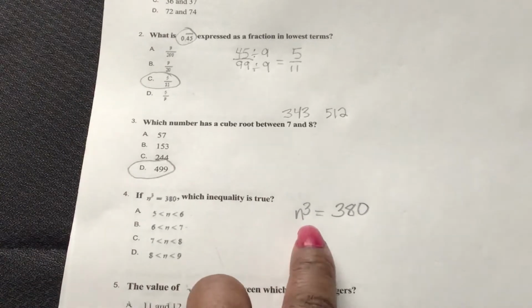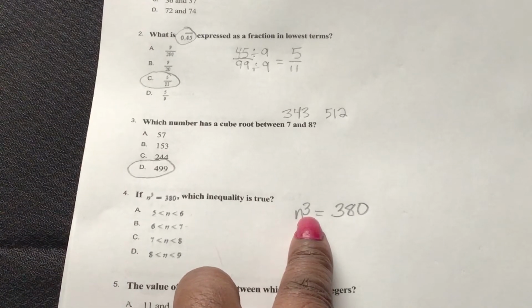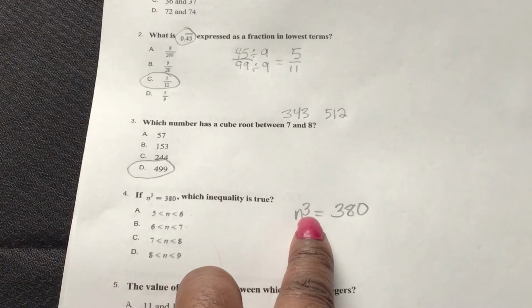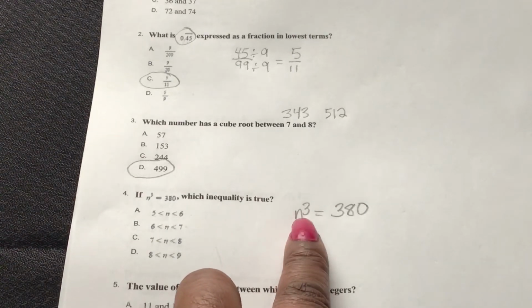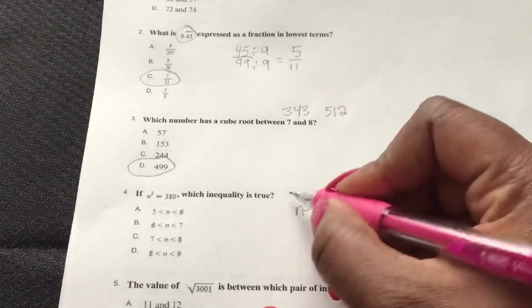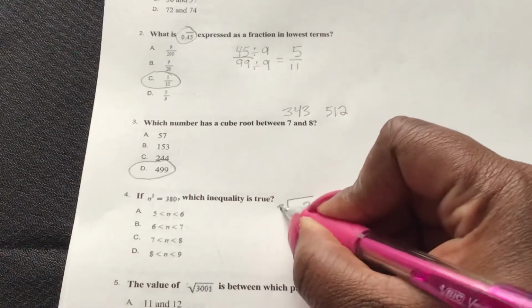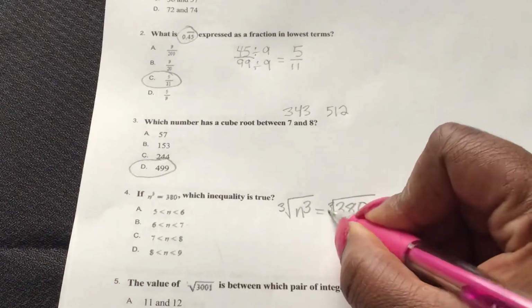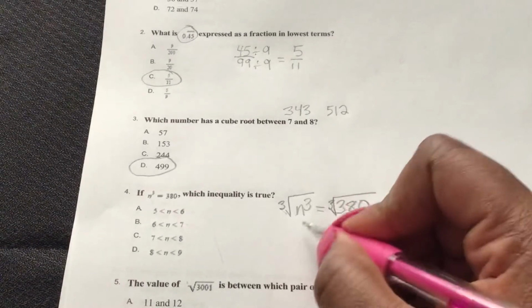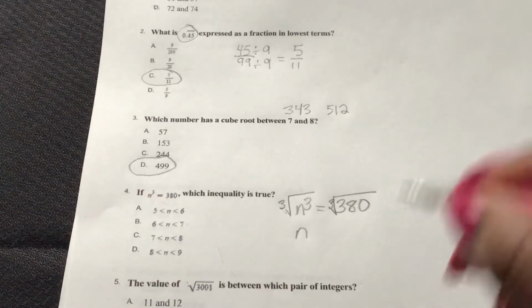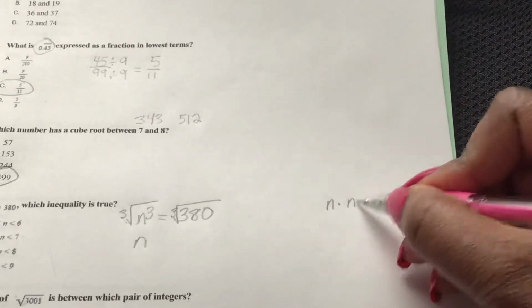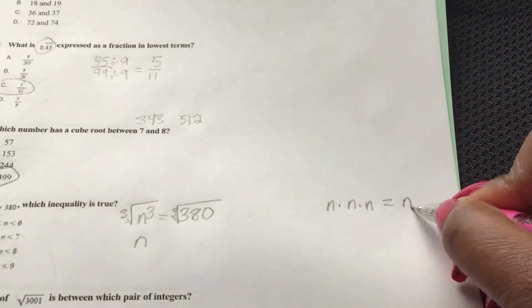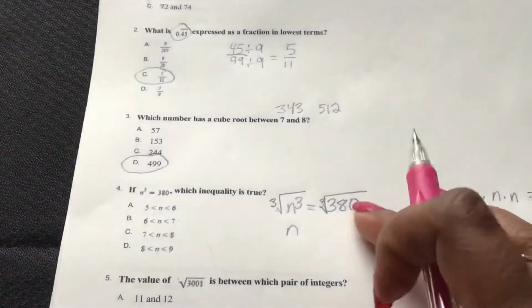Okay? Here, this is a cube. This is cubing a number. The inverse, or the opposite, of cubing a number is cube root. So in order to get n by itself, you're going to do the opposite of cubing a number, which is cube root. So you're going to cube root both sides. The cube root of n to the third is just n. Why? Because n times n times n is equal to n to the third power. They're inverses of each other, okay?